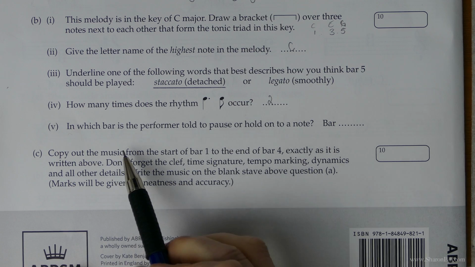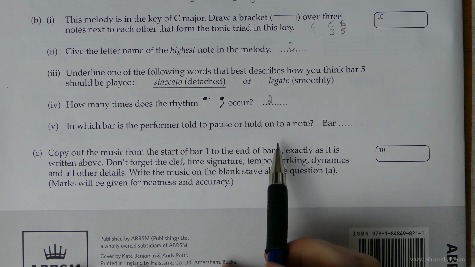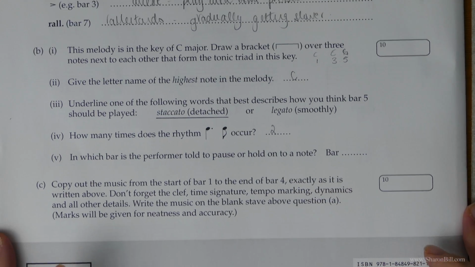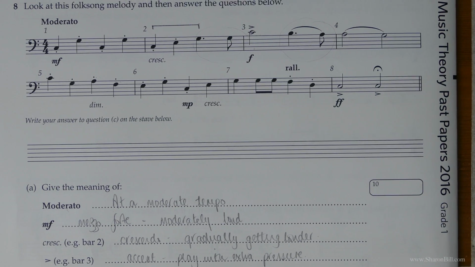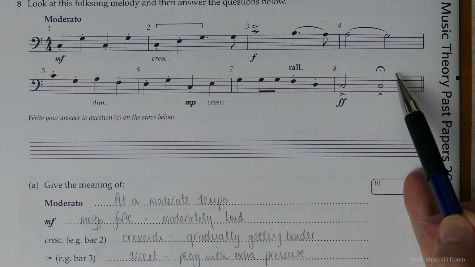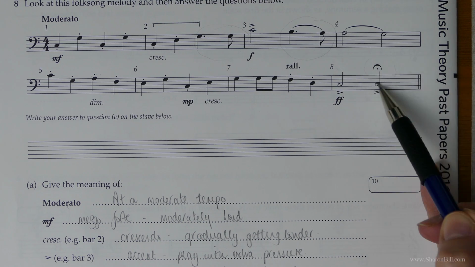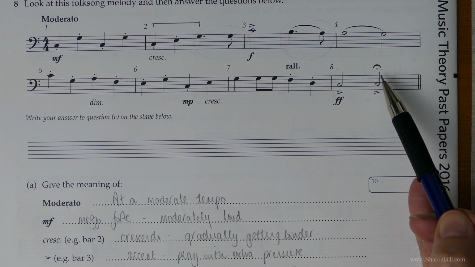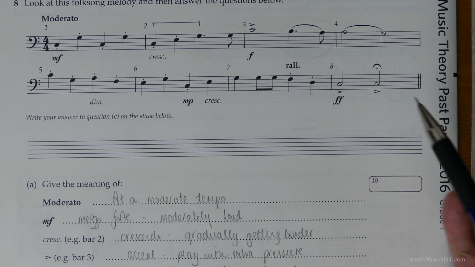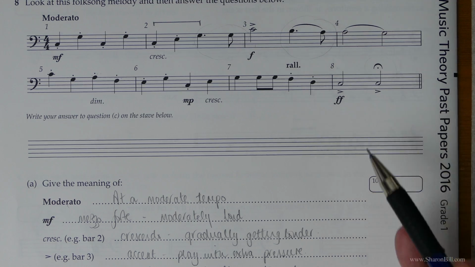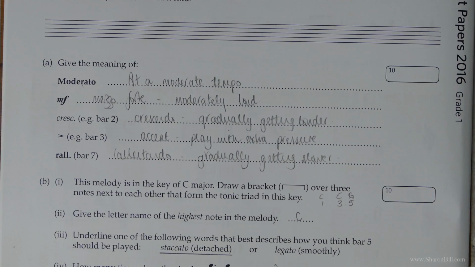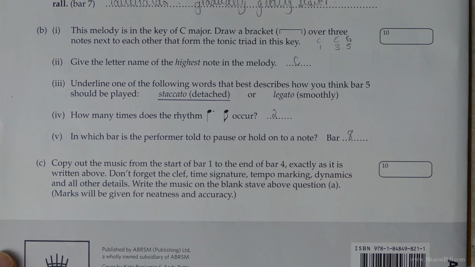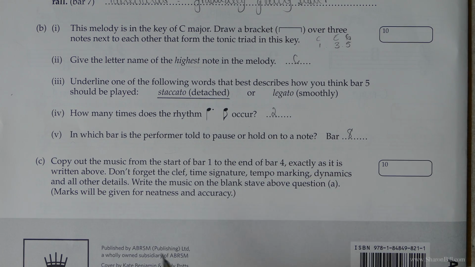In which bar is the performer told to pause or hold on to a note? So let's glance. Now I'm guessing it'll be at the end, bit of a grand finale. And there we go. There's our pause mark. It's called a fermata. It means pause, hold the note longer than the note value. So it's just a bit of artistic license there. So it's bar 8.